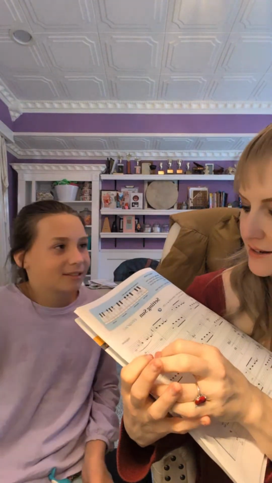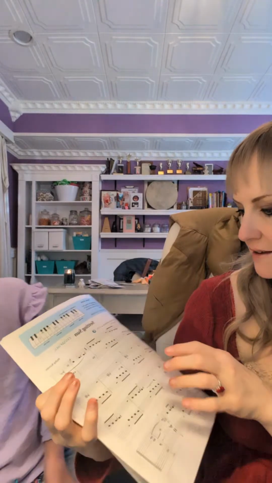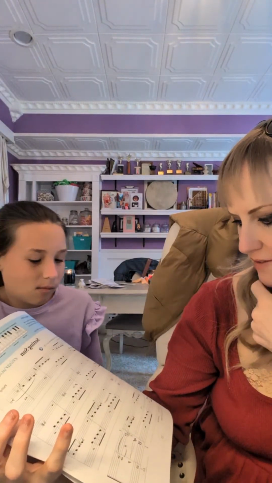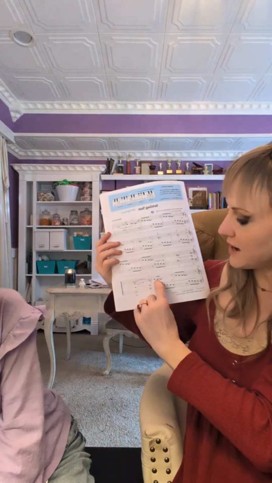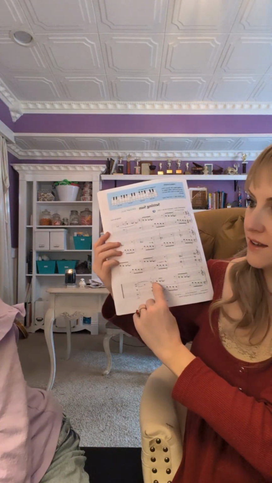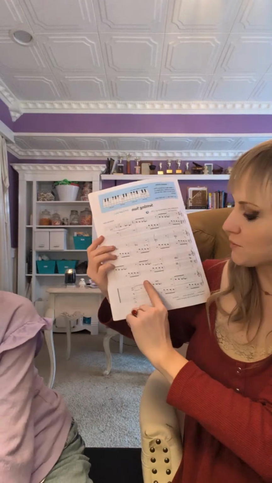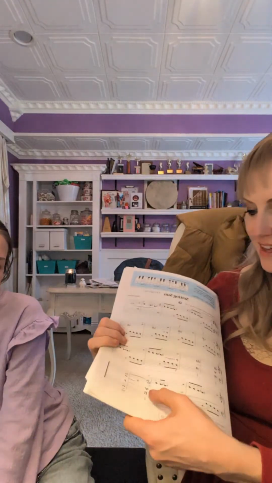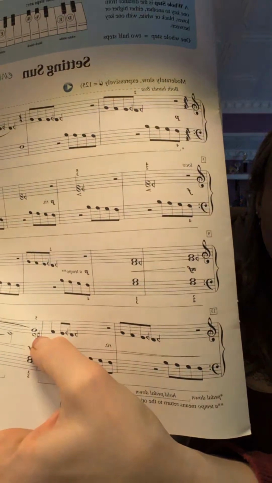So if you had an E flat here on the first line of the treble clef, and then pretend you had another E over here, but there was no flat sign, but it was before the bar line, would that E be E flat? And if they didn't want you to have an E flat, they would have to write a natural there.